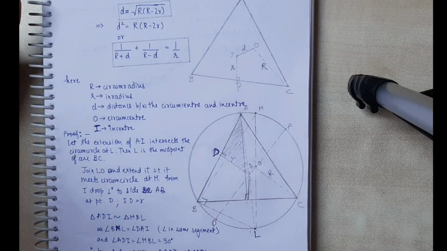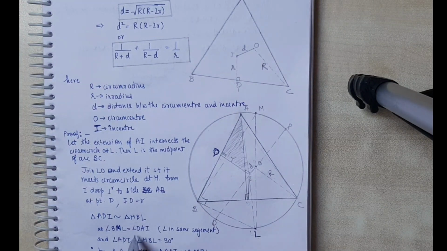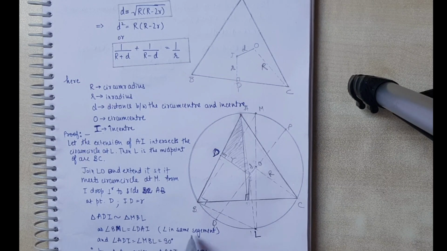In these two triangles, angle BML is equal to angle DAI because they're in the same segment. This is a theorem relating to circles. And angle ADI is equal to angle MBL. Now you would be wondering why angle MBL is equal to 90 degrees. This is another theorem relating to circles.